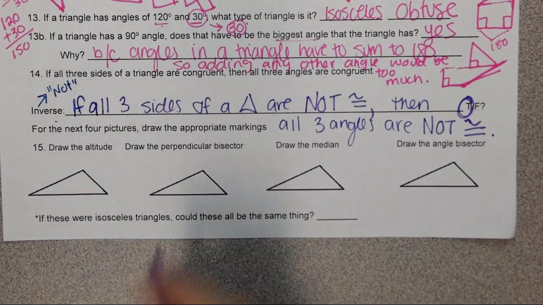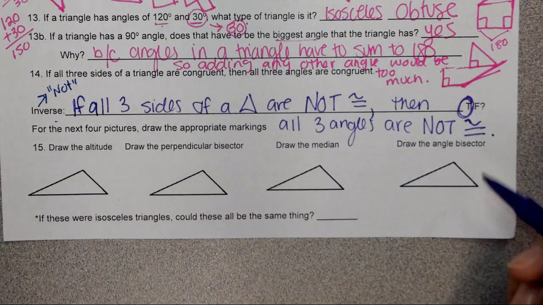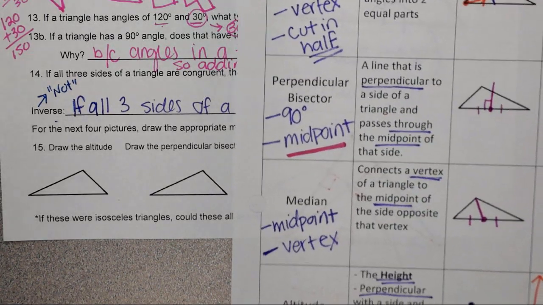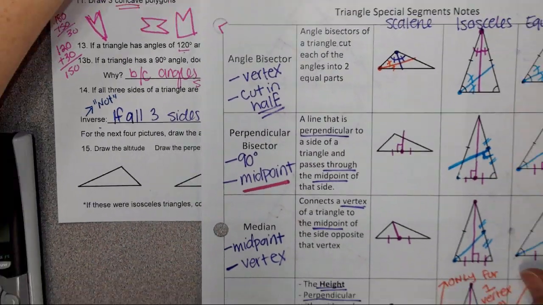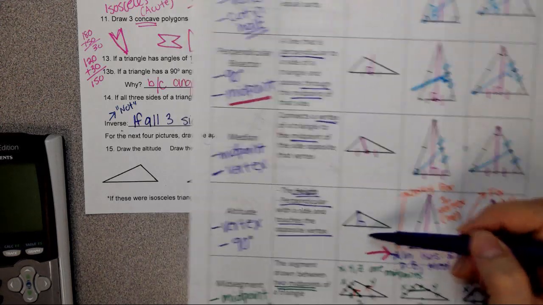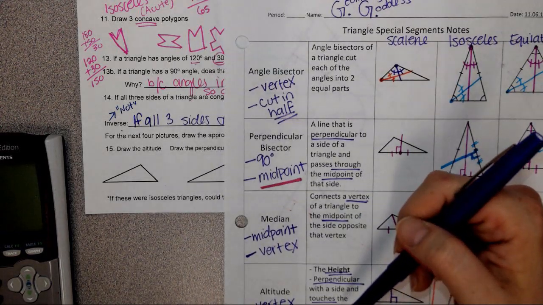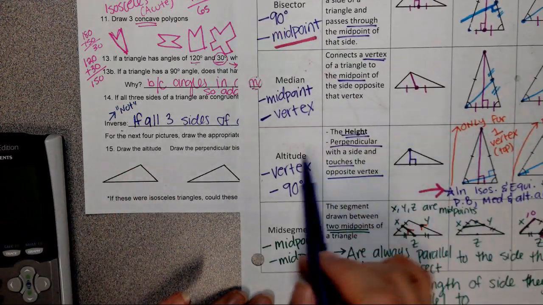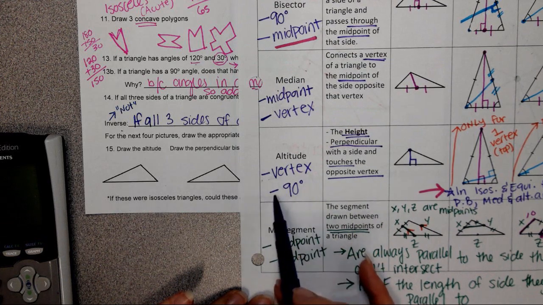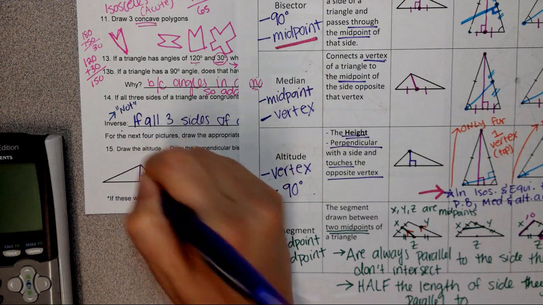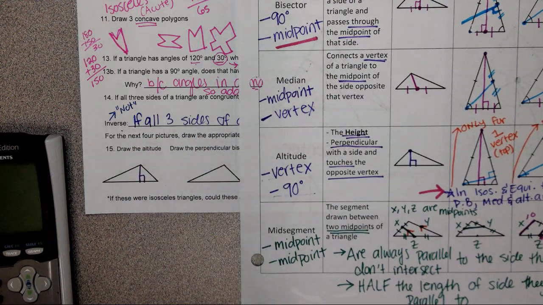All right, 15, we're going to draw our different kinds of special segments, which will be on your test tomorrow. So you're not going to have to memorize these definitions. You are going to need to be able to recognize in a picture what these different special segments would look like, okay? So for example, draw the altitude. An altitude needs to go through the vertex and make a 90-degree angle with the base. So here's our altitude for that triangle. Okay.